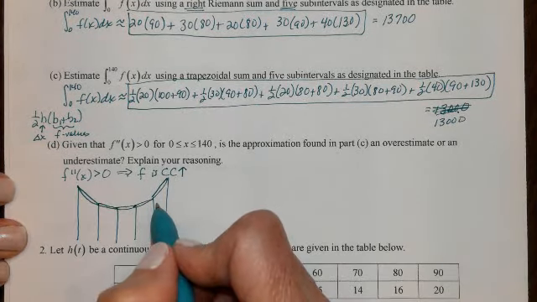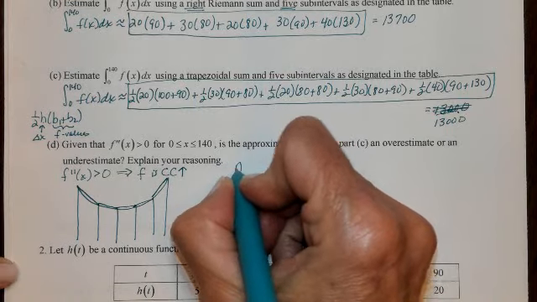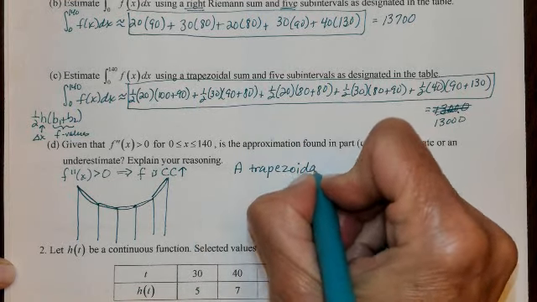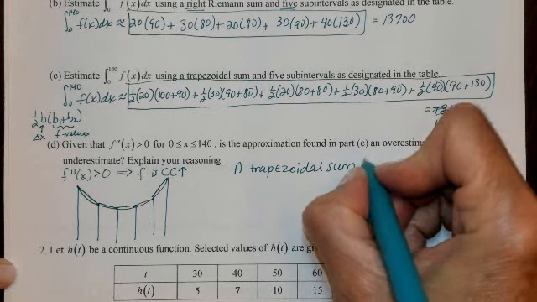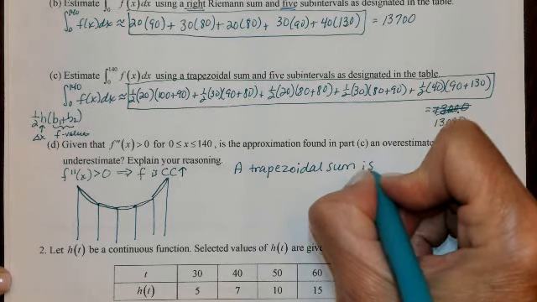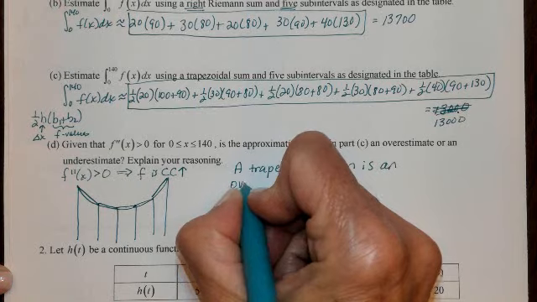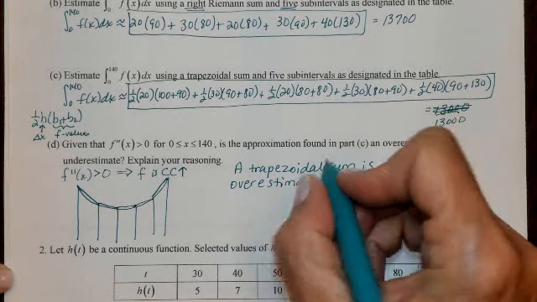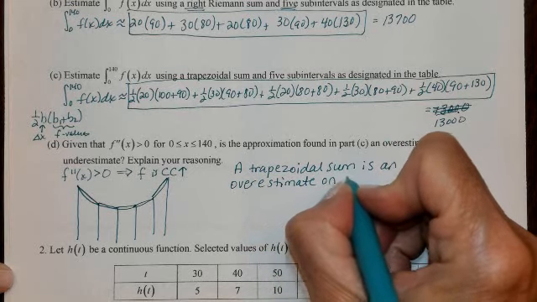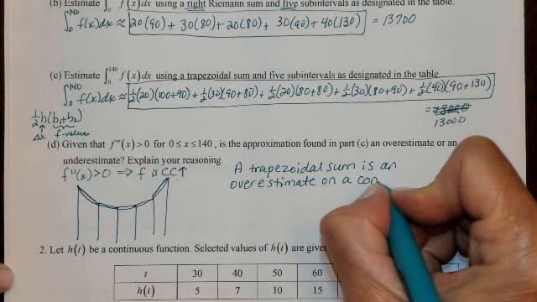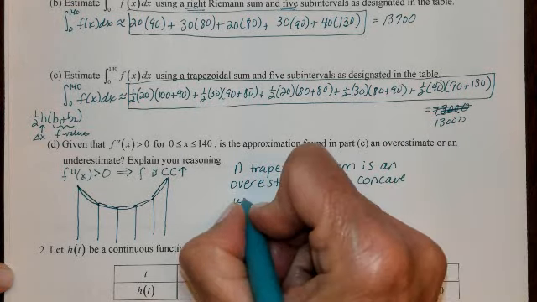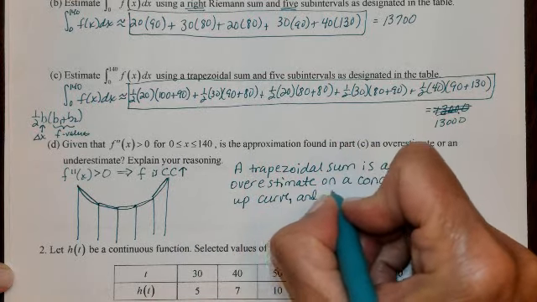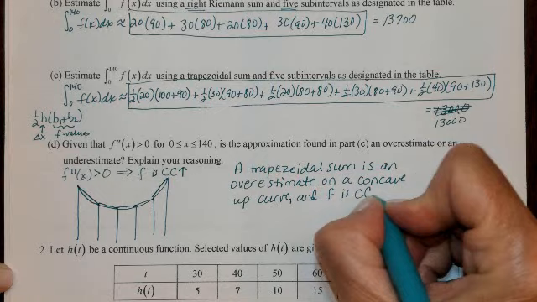I want you to write a trapezoidal sum is an overestimate, on a concave up curve, and F is concave up.